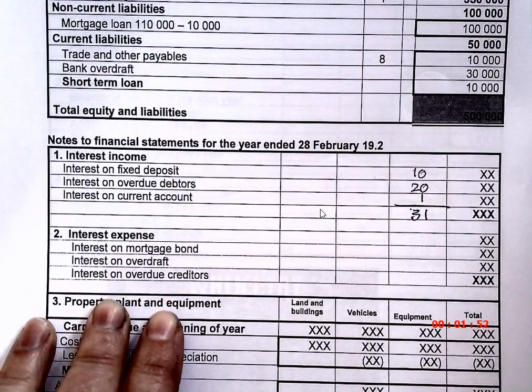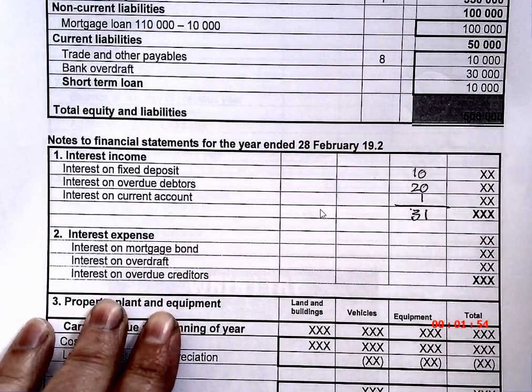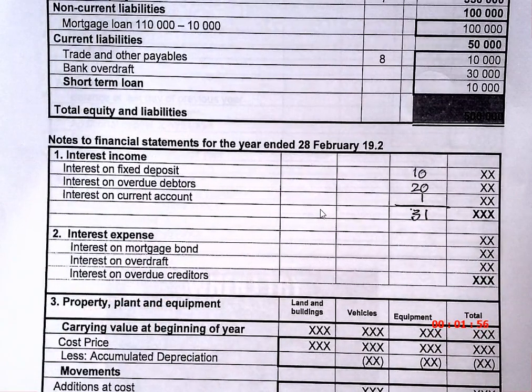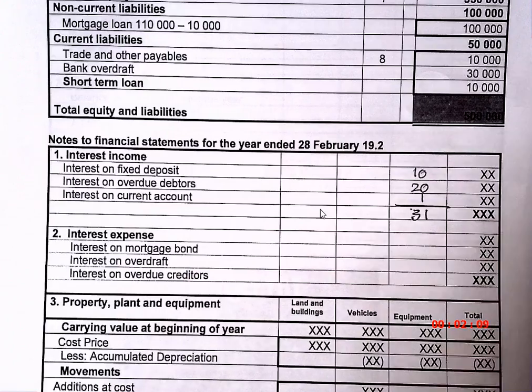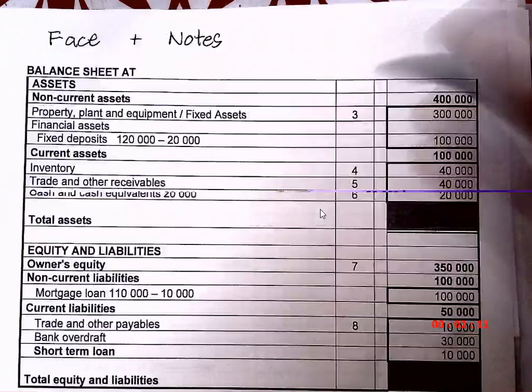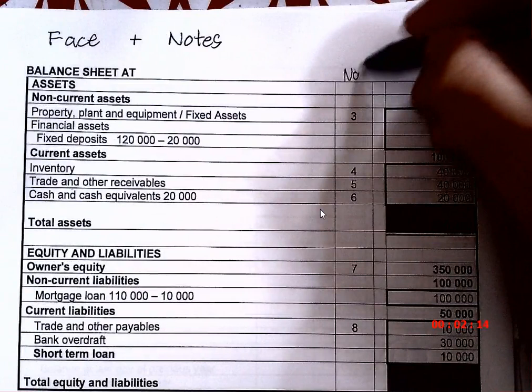Right. So can you see, when we talk about the financial statements, it's one big thing. It's the income statement, the face of the balance sheet, and then notes to them. You will see that everything here is a number. These numbers here are the note numbers.